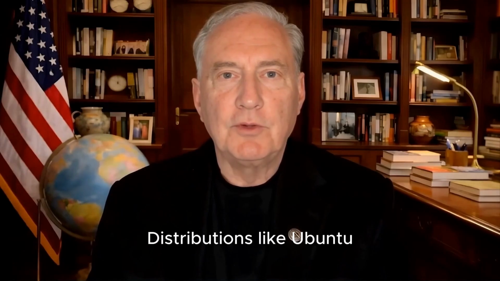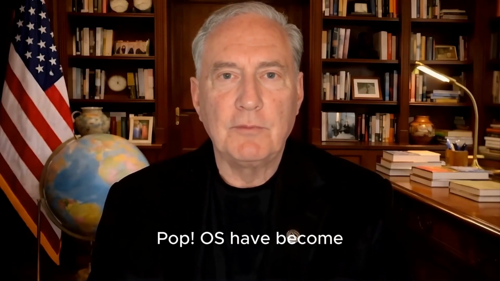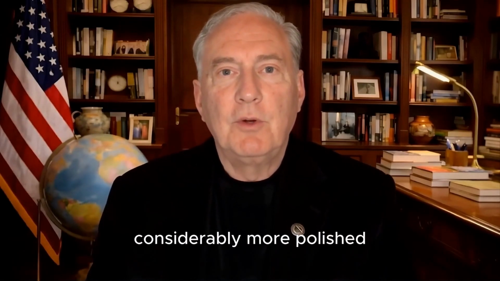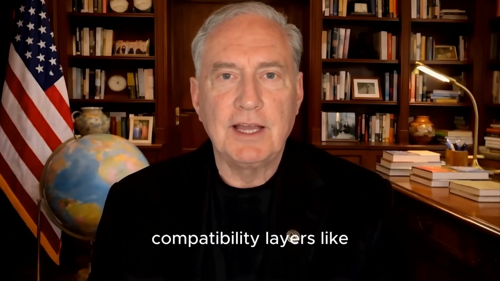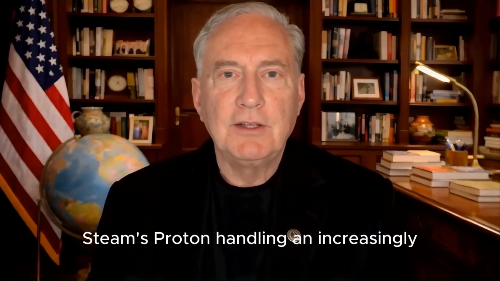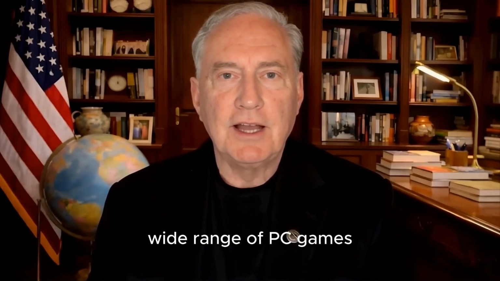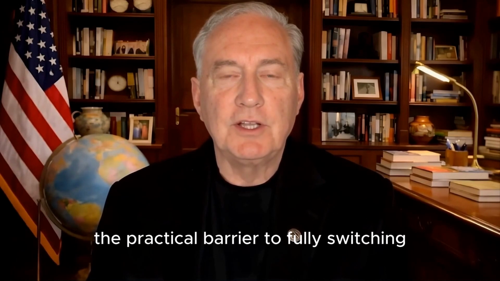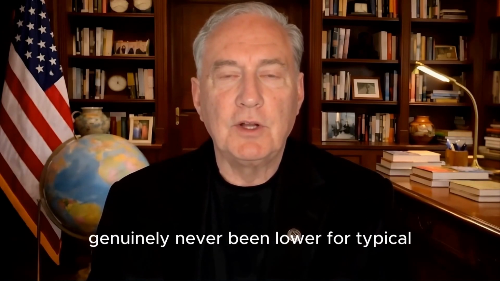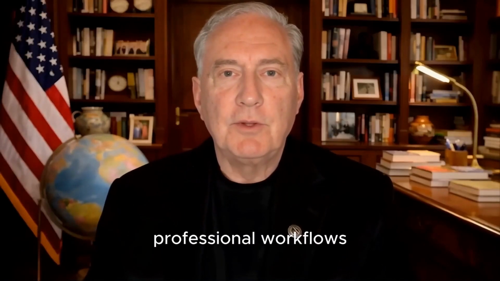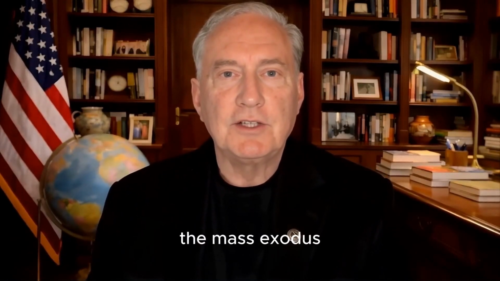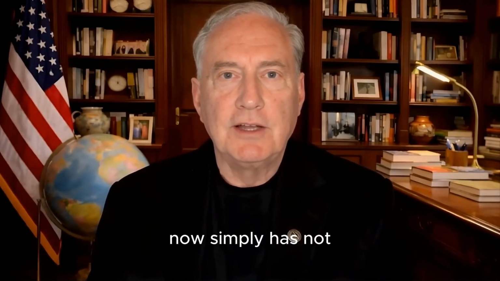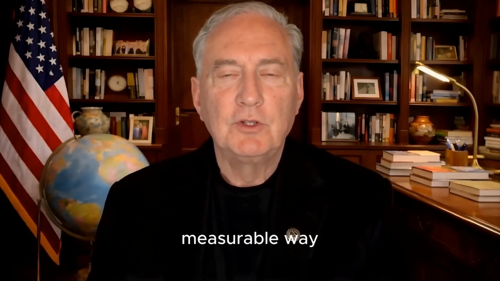Distributions like Ubuntu, Linux Mint, and Pop!_OS have become considerably more polished and genuinely user-friendly throughout 2026, and combined with compatibility layers like Steam's Proton handling an increasingly wide range of PC games, the practical barrier to fully switching away from Windows has genuinely never been lower for typical home users and even many professional workflows. And yet, despite that lower barrier, the mass exodus away from Windows that some more optimistic critics have predicted for years now simply has not materialized in any significant, measurable way.